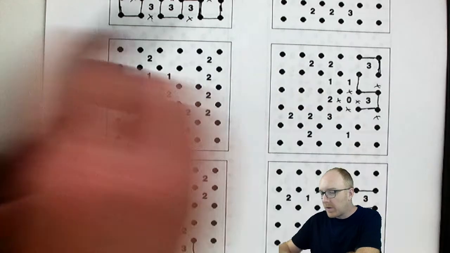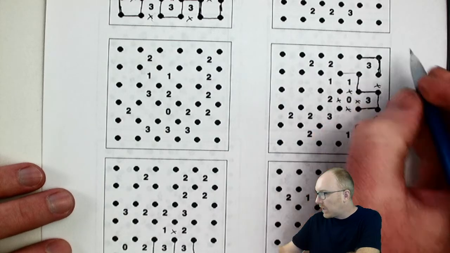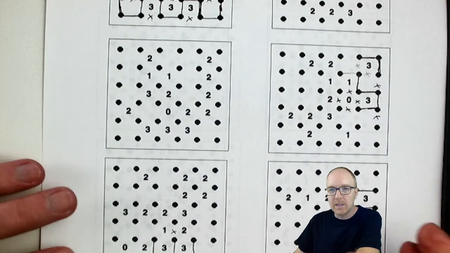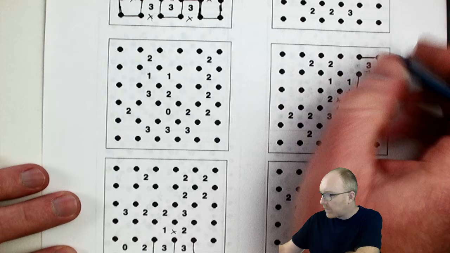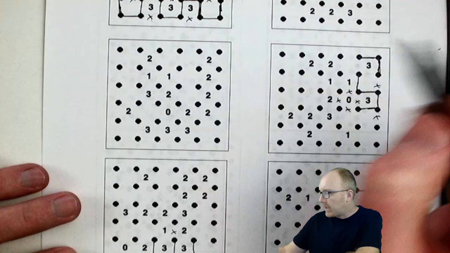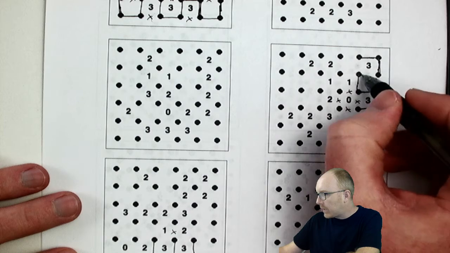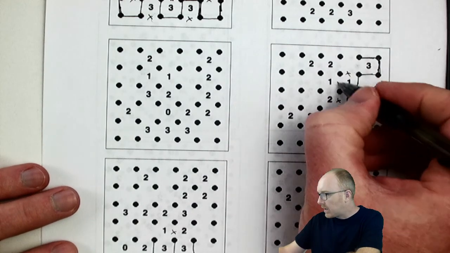If you turn away from a 3, I'm doing pencil so I can erase, if you were to turn away from a 3, you would have X's here, and this 3 would not be allowed. I mean, you wouldn't have 3 lines on it. So don't turn away from the 3. You have to go around the 3. All right, I think you see this now. If I go up, right, down, you have a dangling branch, so this has to go this way. Now this one is done.